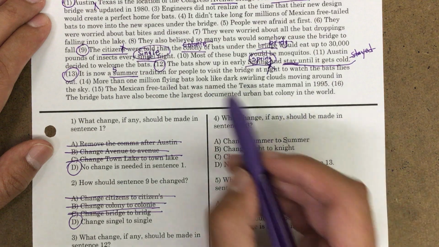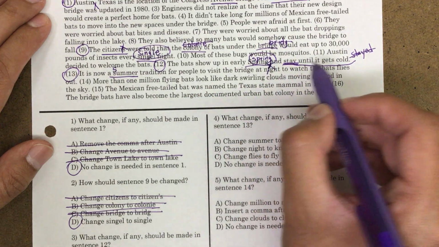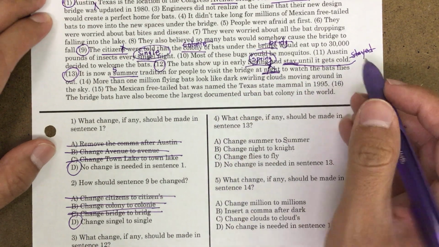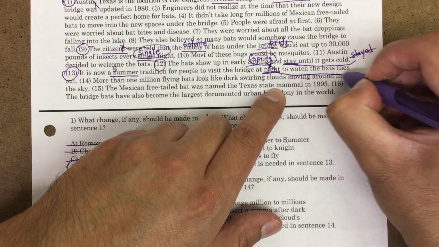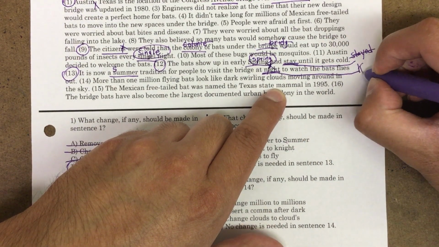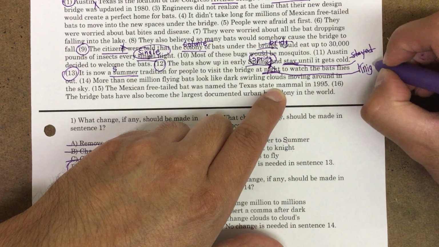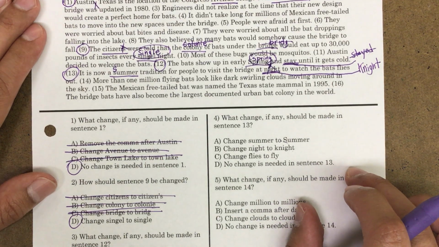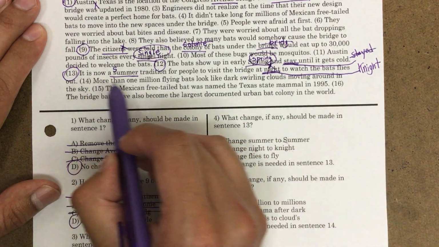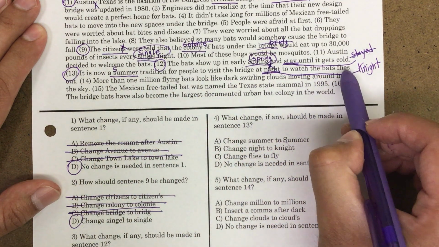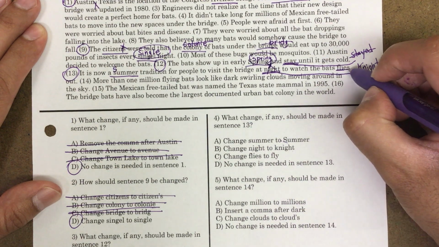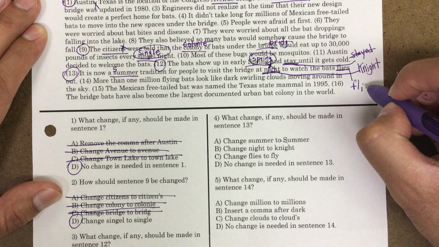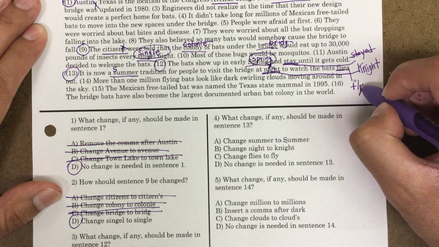They're homophones. So B is a spelling. Find the word night right here. And we don't have a lot of space, so I'm going to draw my line out and rewrite it with a K, N-I-G-H-T. Then C says change flies to fly. I would find it. It's right here. And I would write out to the side, fly.